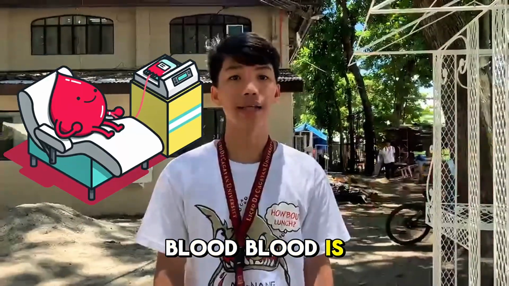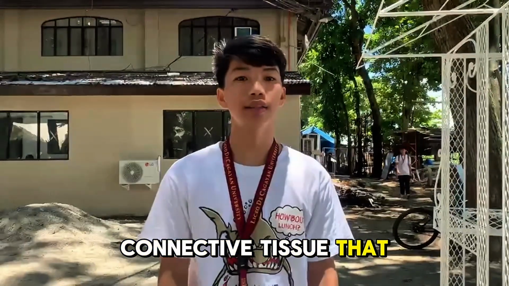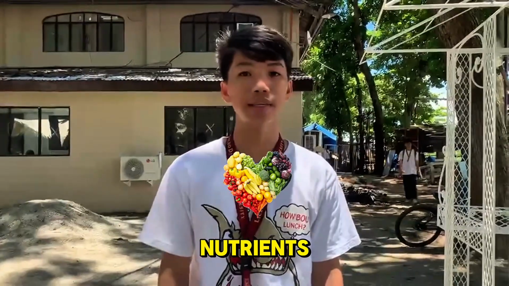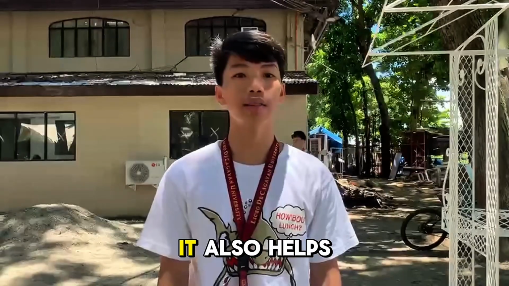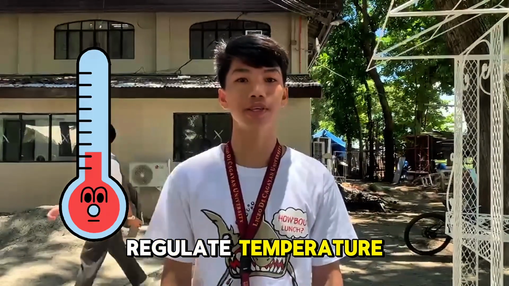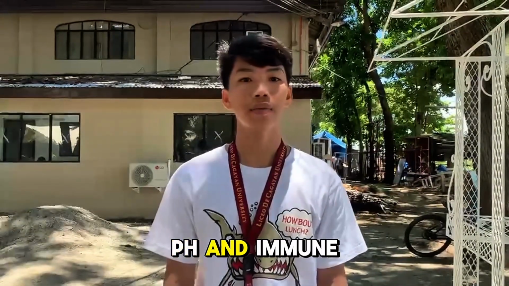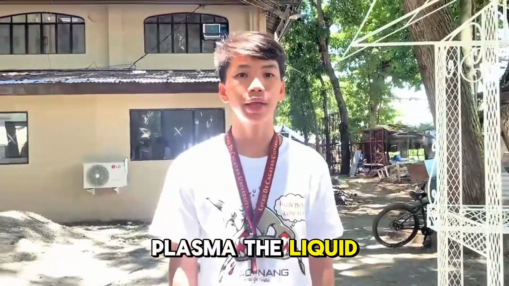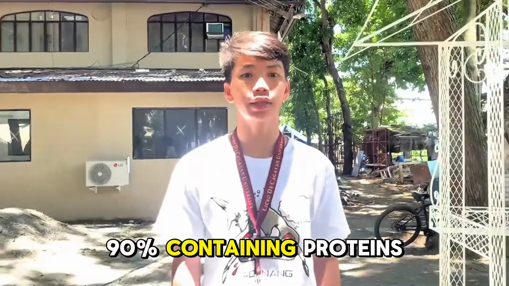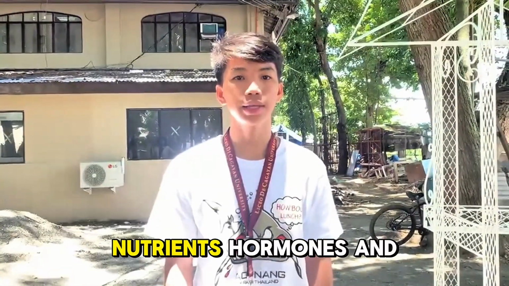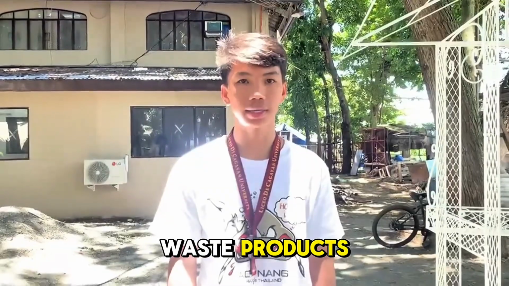Blood. Blood is a fluid connective tissue that transports oxygen, nutrients, hormones, and waste products throughout the body and also helps regulate temperature, pH, and immune responses. Plasma, the liquid part of blood, is mostly water, around 90%, and contains nutrients, hormones, and waste products.